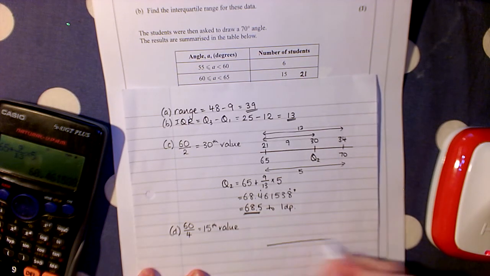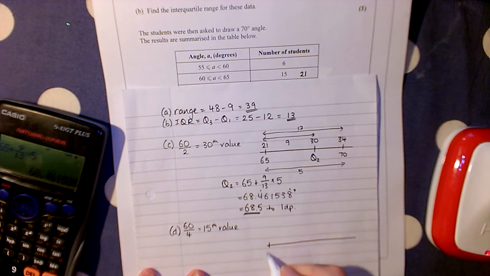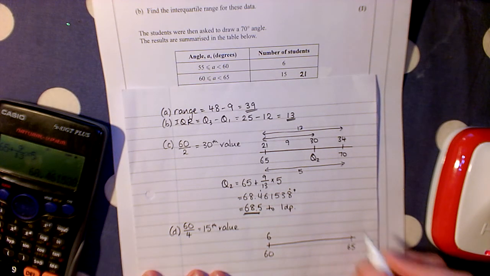So I'm going to repeat the diagram from before. We're going from 60 this time to 65. At 60, there were only 6 children with angles of that size, but by the time we get to 65, we've now included 21 children.